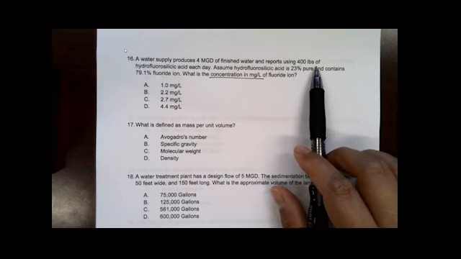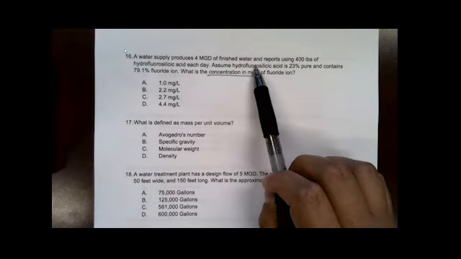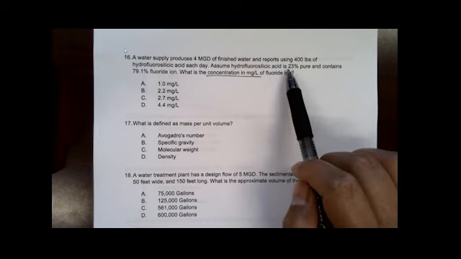That's 400 pounds of hydrofluorosilicic acid solution each day, right? We're also given the composition of the acid: pure hydrofluorosilicic acid is 23%, and we are given the percent fluoride ion in the hydrofluorosilicic acid molecule, right? That's 79.1% fluoride in that molecule. Okay, so let's take this piece by piece.